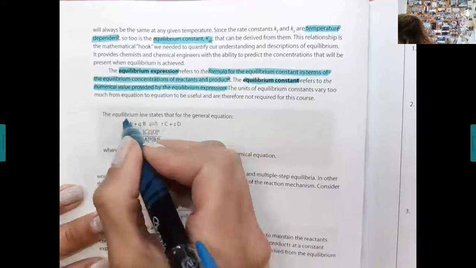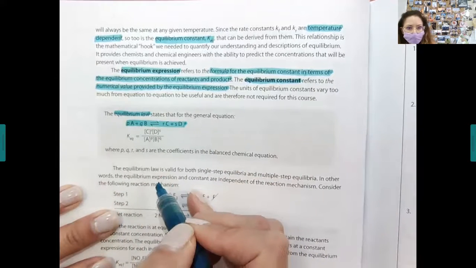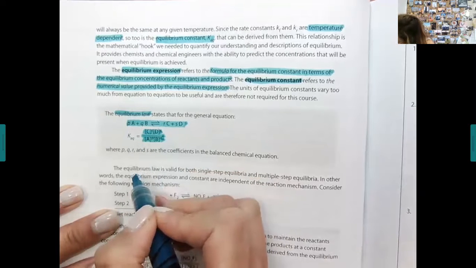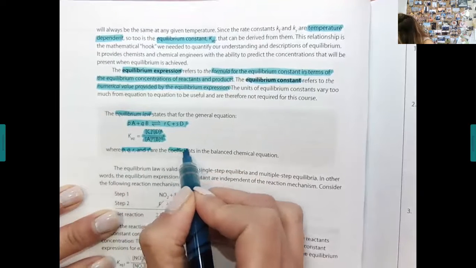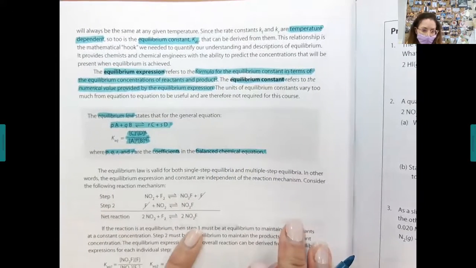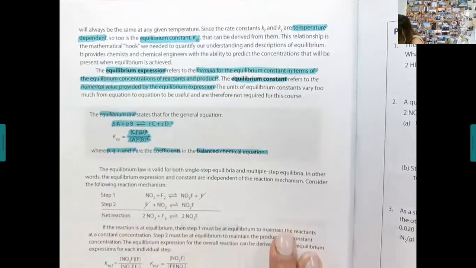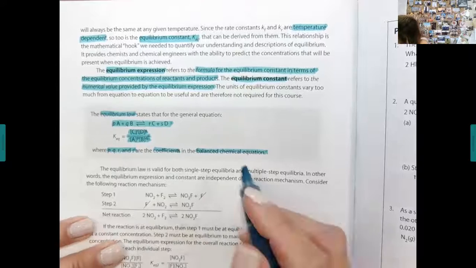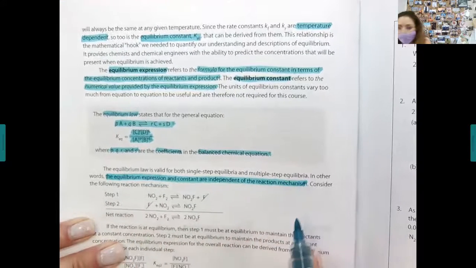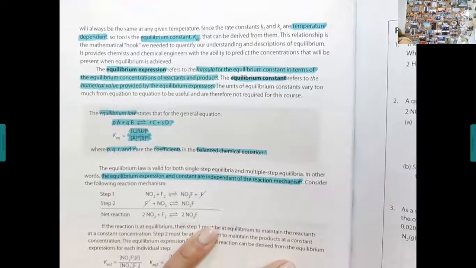Okay, so the equilibrium law tells you that if you have the balanced chemical equation, you can write the equilibrium expression, which is this, okay? And P, Q, R, and S are the coefficients from the balanced chemical equation. Those are the exponents that you will use. And the equilibrium expression and constant are independent of whatever mechanism is taken in a balanced chemical equation, okay?